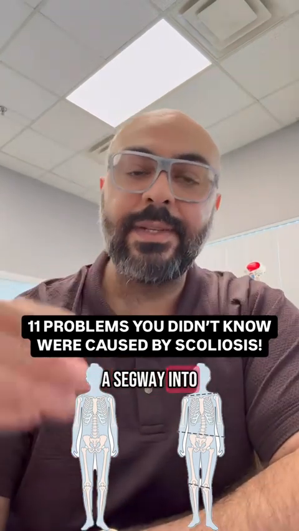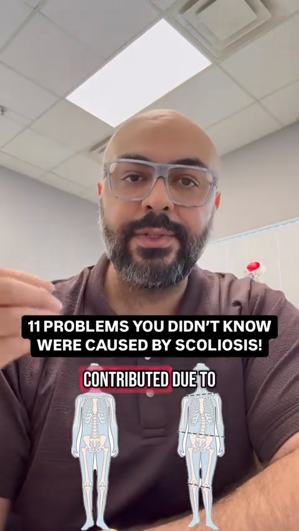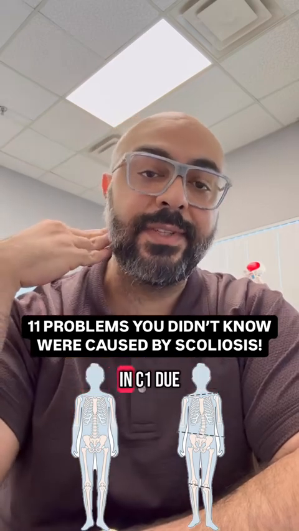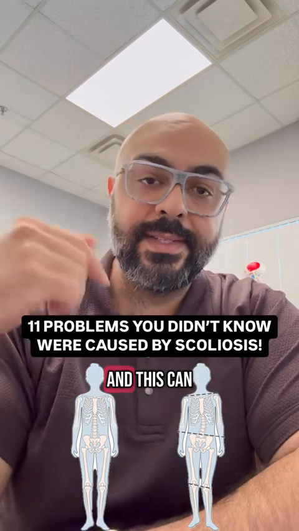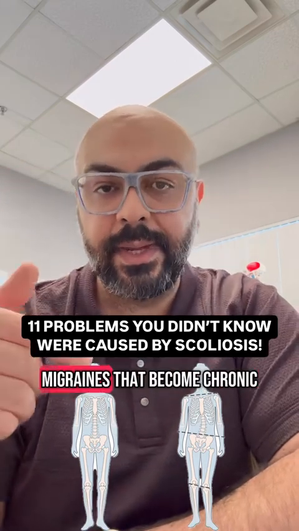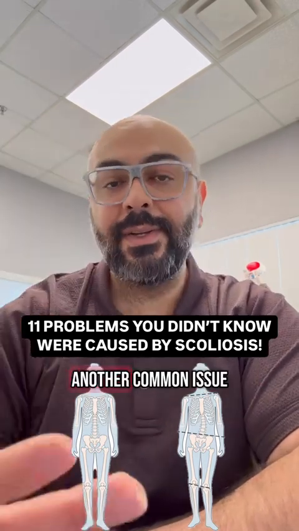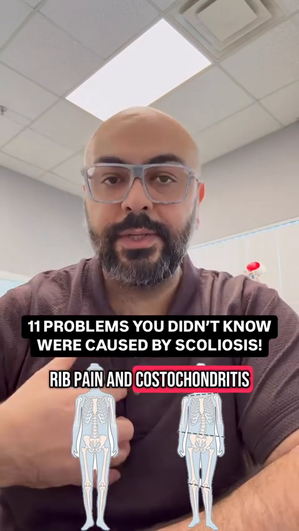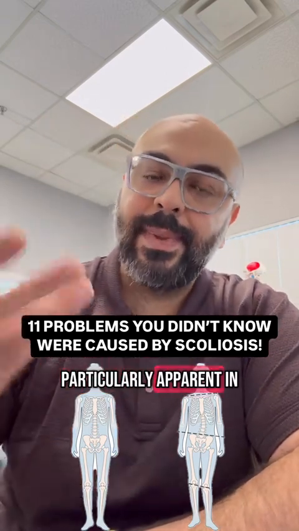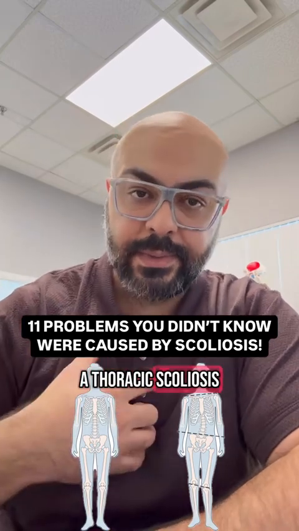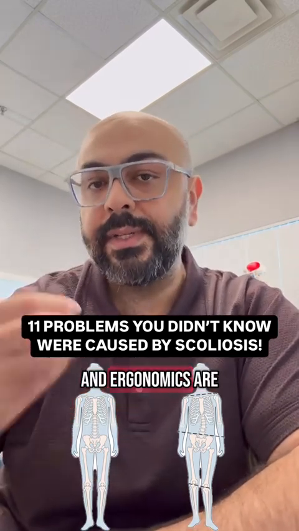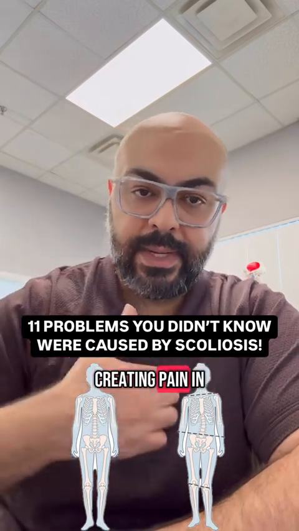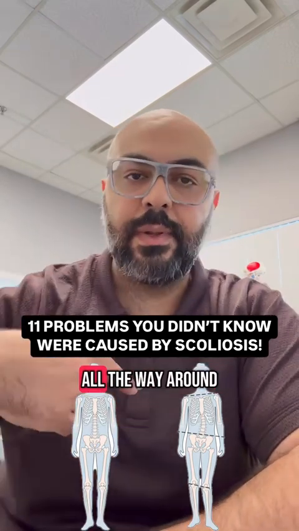The next is a segue into headaches and migraines, which are often contributed to by the uneven muscle loading of the neck and potential shift in C1 due to the curve, and this can cause a perpetuation of headaches and migraines that become chronic. Another common issue is uneven loading of the rib cage, which can cause rib pain and costochondritis. This is more particularly apparent in patients who have a thoracic scoliosis, and ergonomics are not carefully monitored, and overload can happen on one side, creating pain in the front or pain that wraps all the way around.